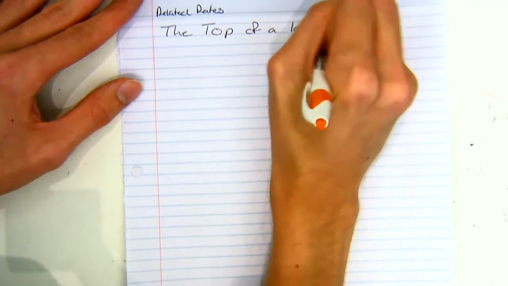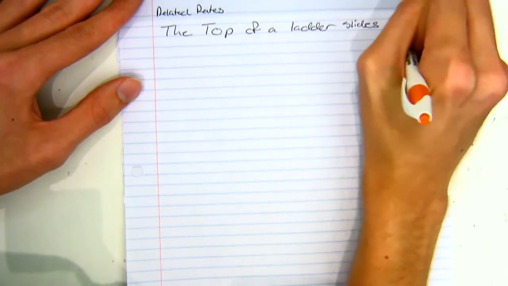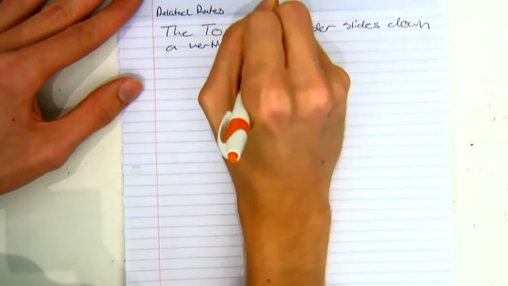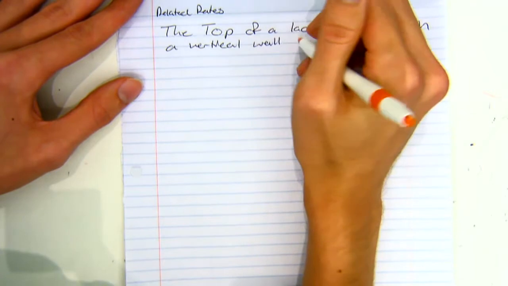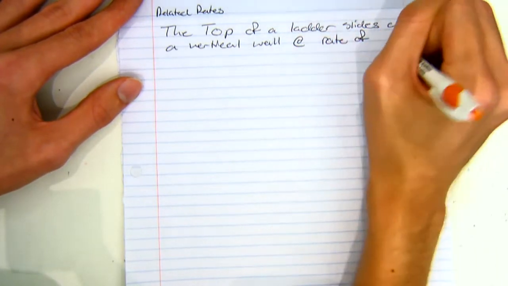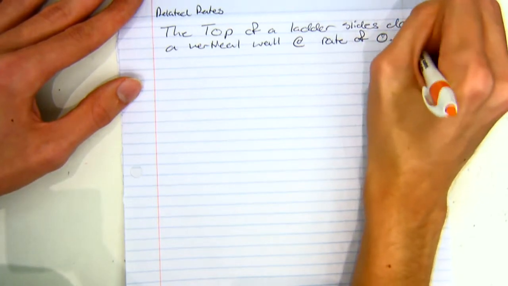the top of a ladder slides down a vertical wall at a rate of 0.15 meters per second.